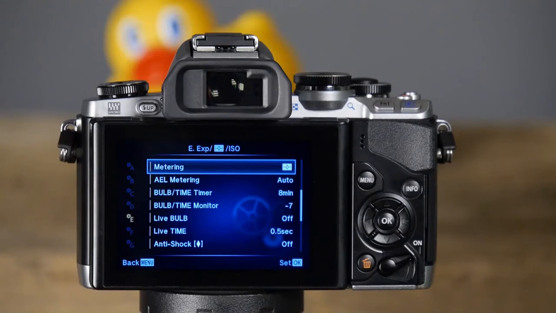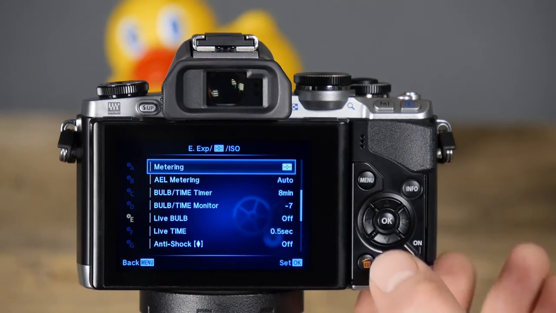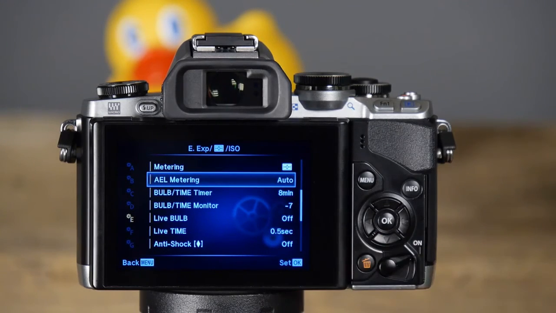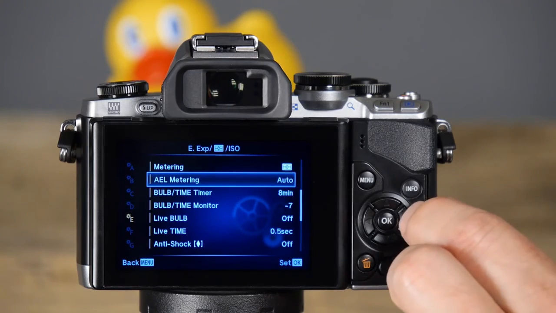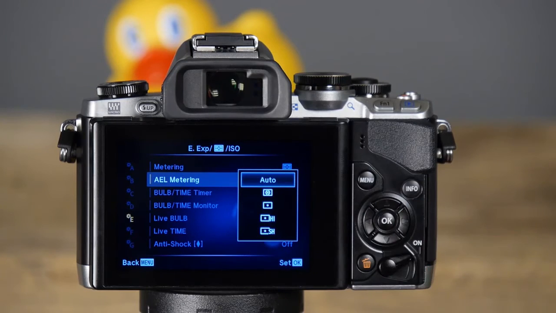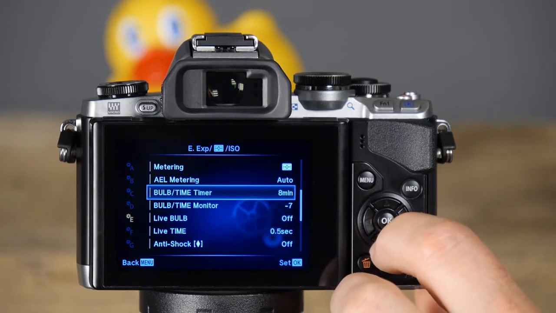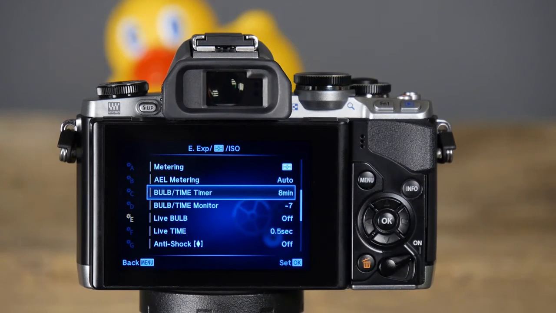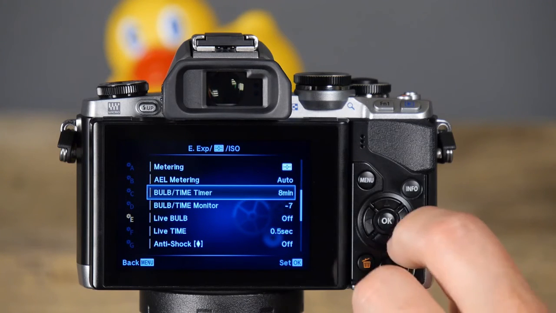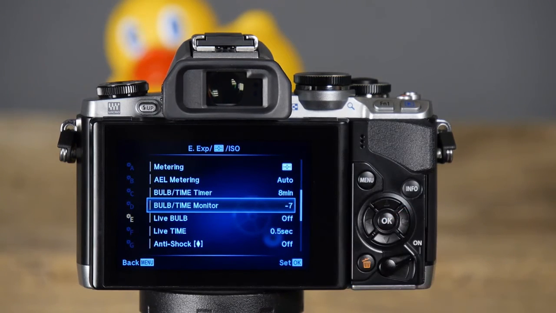The next menu item in the exposure metering and ISO custom menu is AEL metering. With AEL metering, you can choose the metering method for AE lock. If you choose auto, the currently selected metering mode will be used. The next item is bulb time timer, which is where you can choose the maximum exposure for bulb and time photography. Next, there is bulb time monitor, which is where you can set the brightness of the monitor and viewfinder for bulb time shooting.